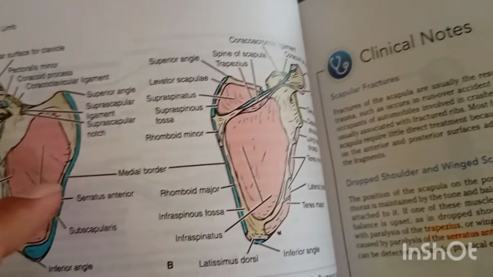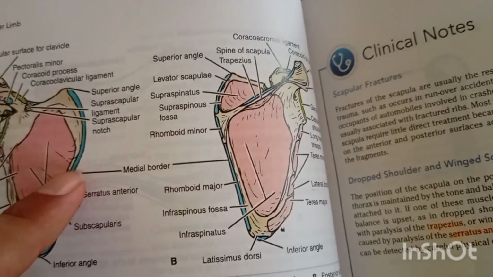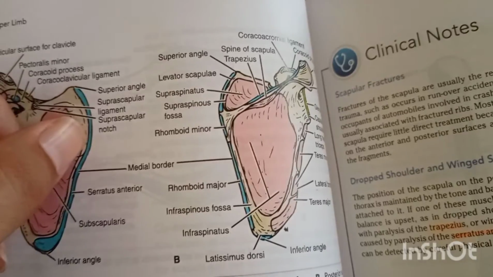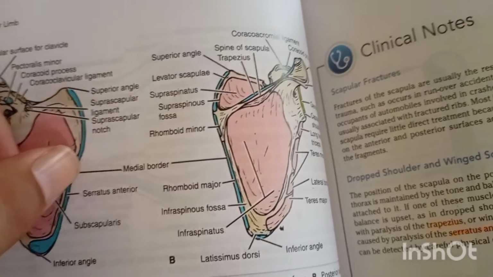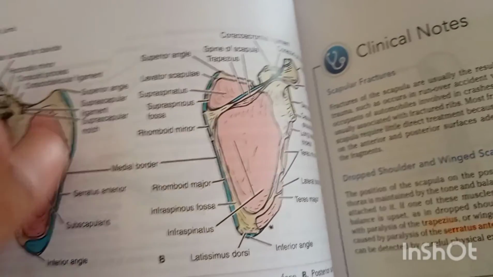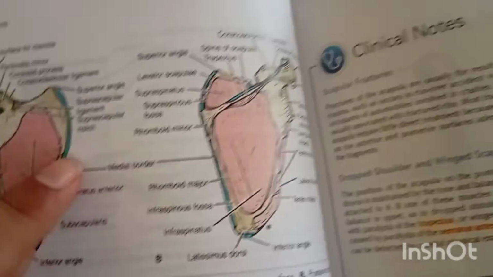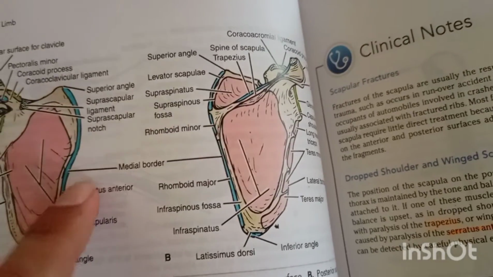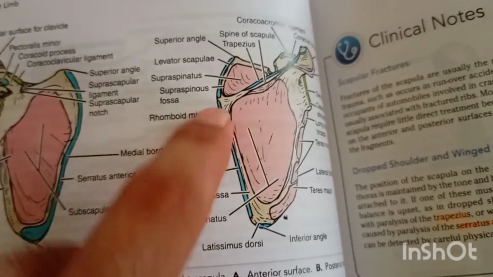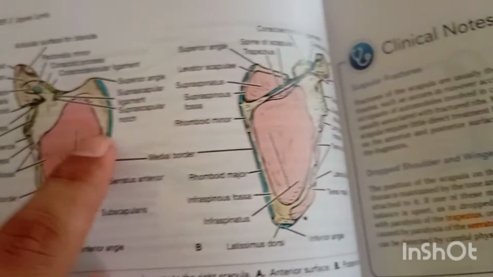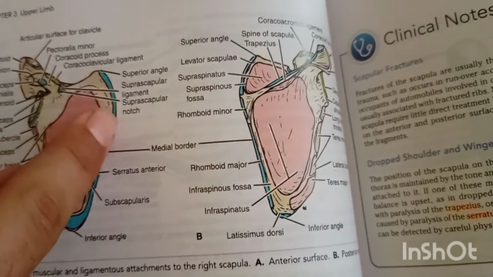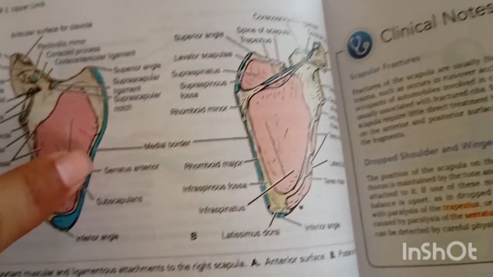On the medial border and the anterior aspect, there are rhomboid minor and rhomboid major. Rhomboid minor is at the level of the spine, on the medial border, and below it is rhomboid major.